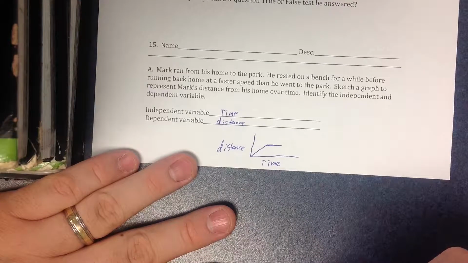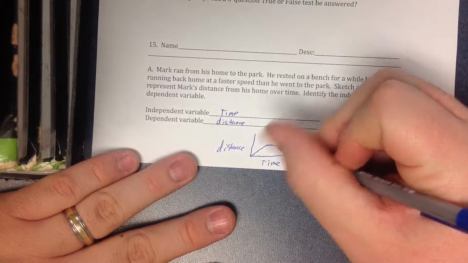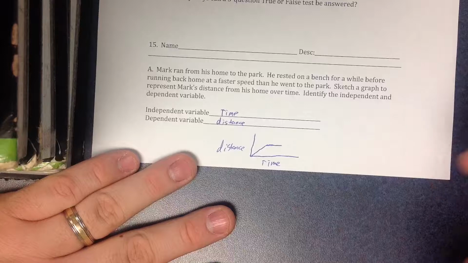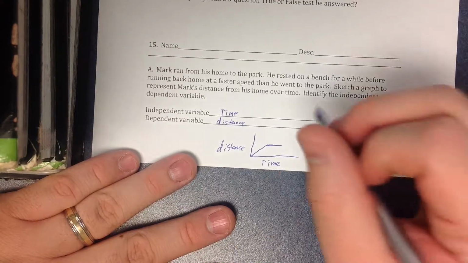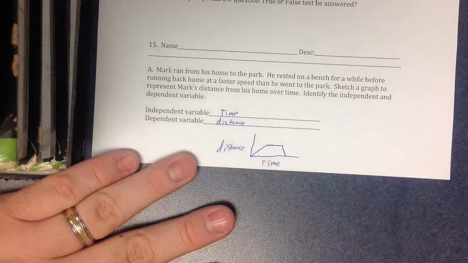Then it says he went back home at a faster speed. So since it says faster, this last part here has to be steeper than the first part, because the steepness on a distance versus time graph tells you if they're going faster or slower. So it has to be steeper than that first part.